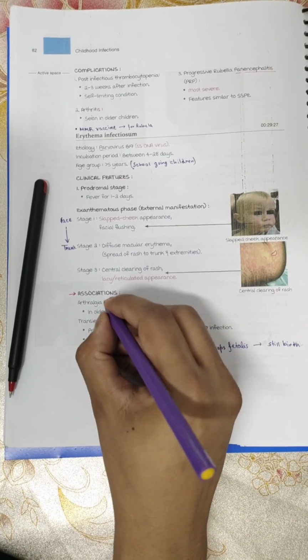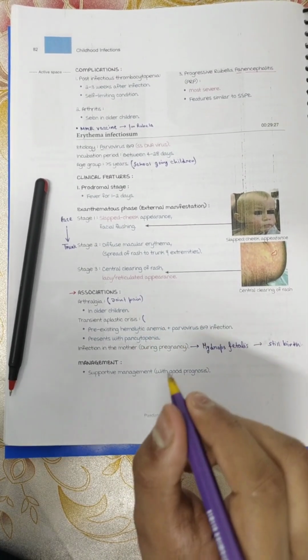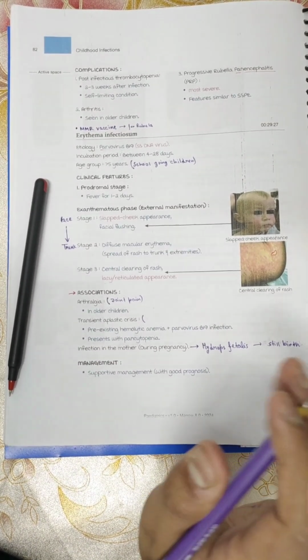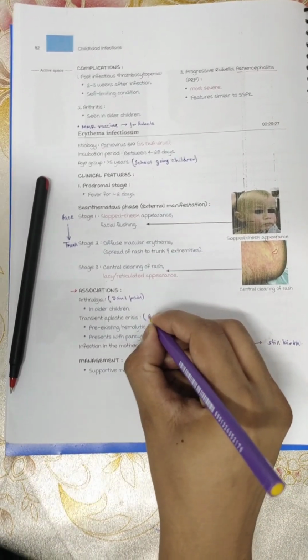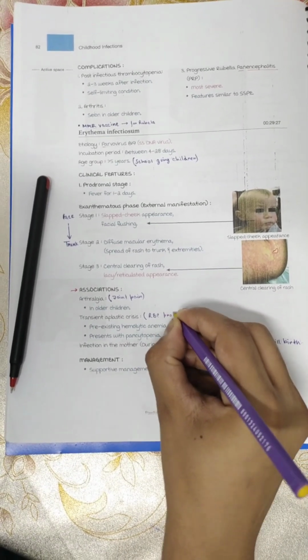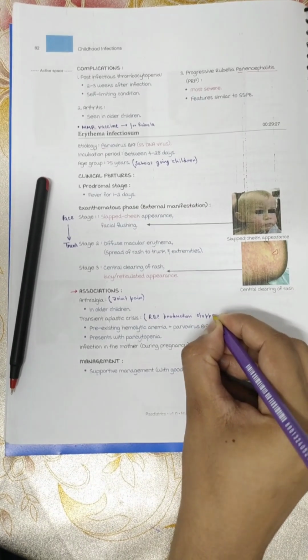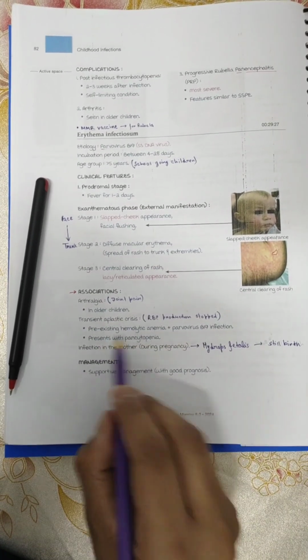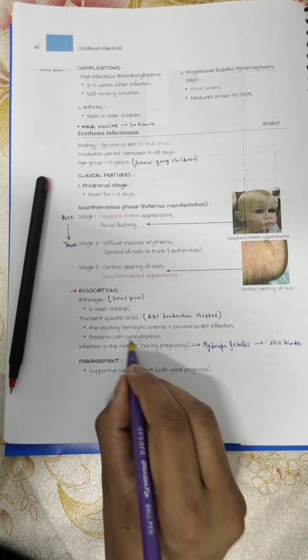Other than that, arthralgia, that means joint pain, and transient aplastic crisis. Aplastic crisis means a sudden temporary cessation of red blood cell production in the bone marrow, often triggered by viral infections like parvovirus B19. So RBC production is stopped by parvovirus B19 infection. Pre-existing hemolytic anemia plus parvovirus B19 infection presents with pancytopenia, that means everything is lower. Okay, that's it.